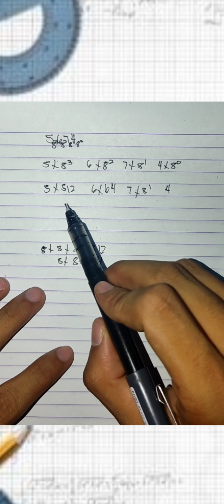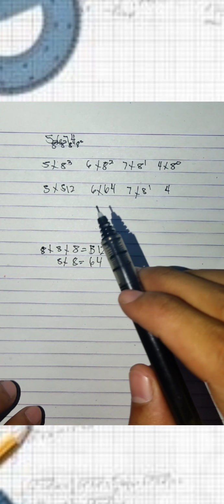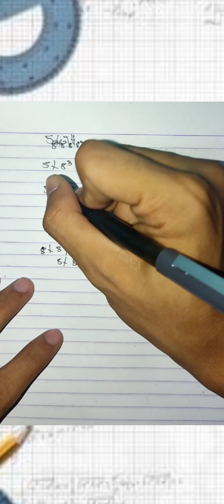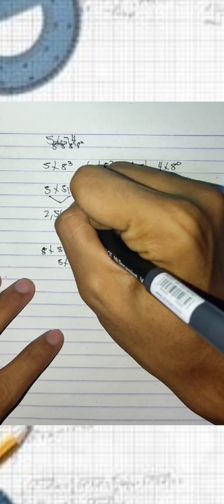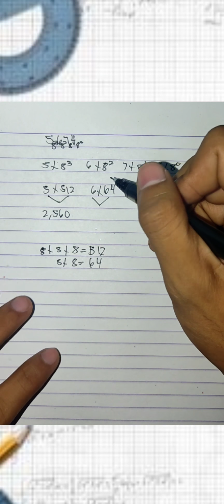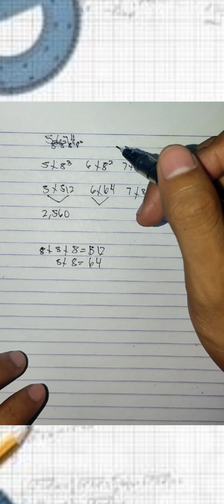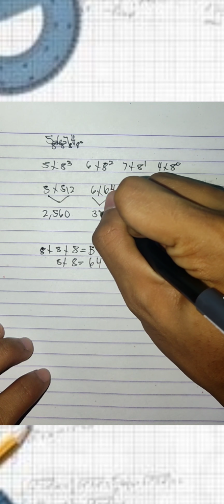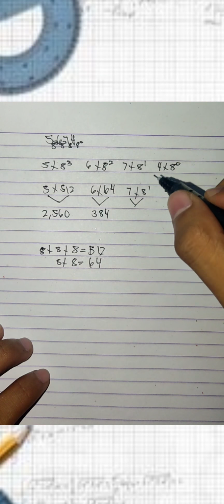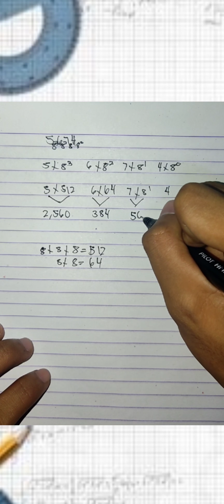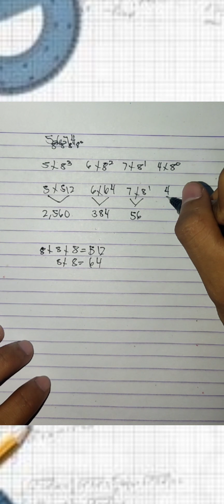So, 5 times 512 is equals to 2,560. 6 times 64 is equals to 384. 7 times 8 is equals to 56. Bring down 4.